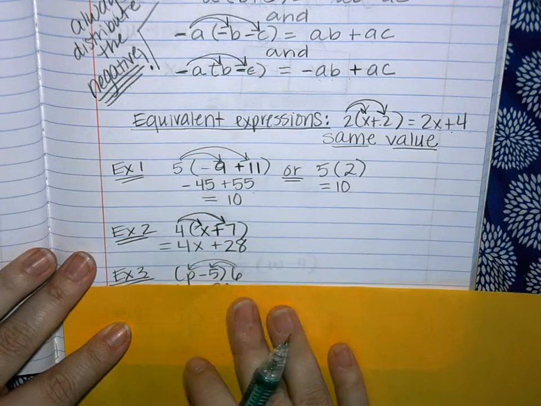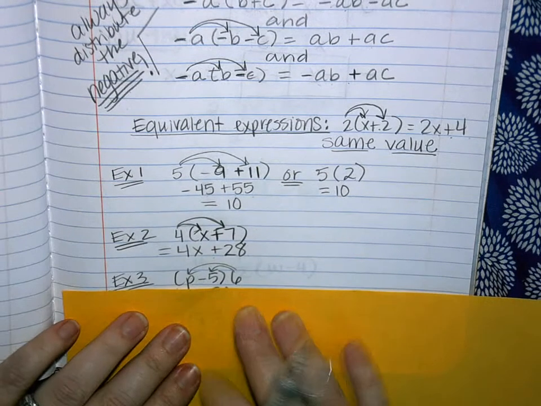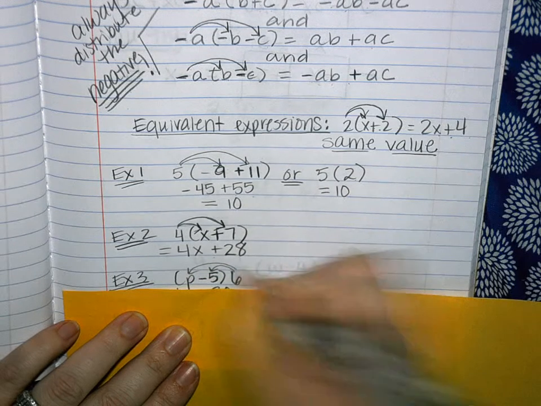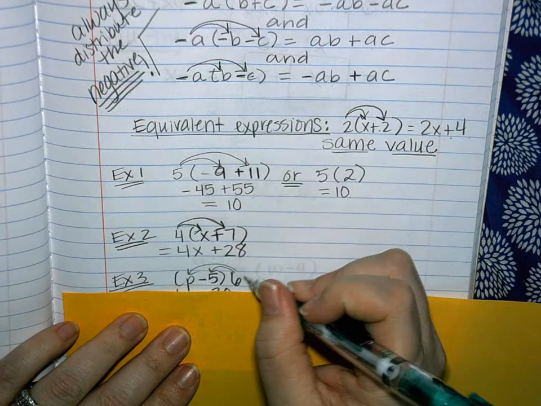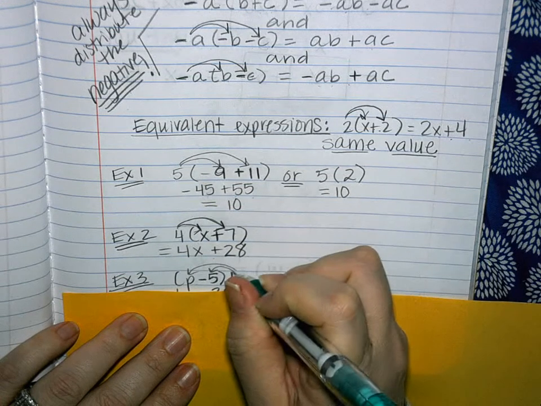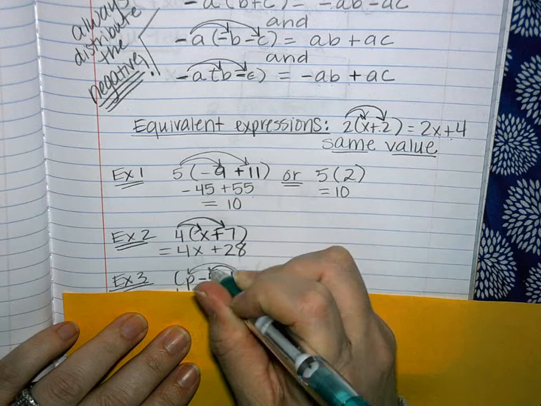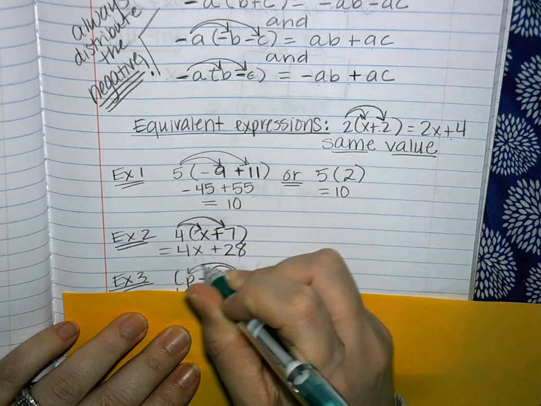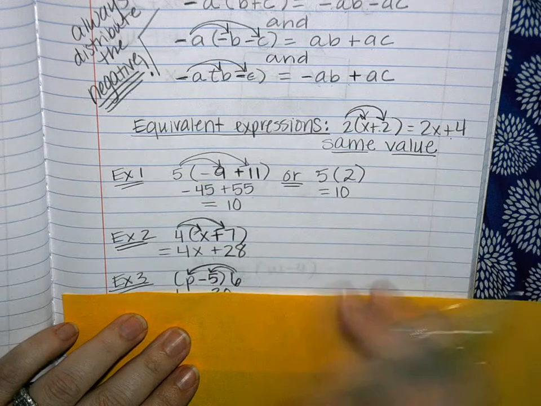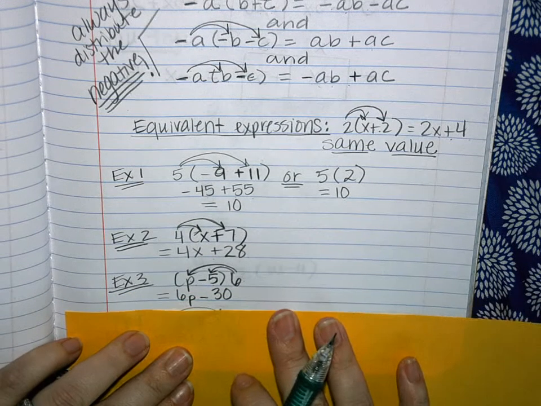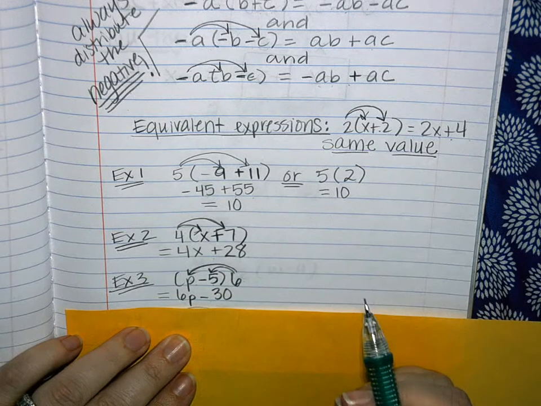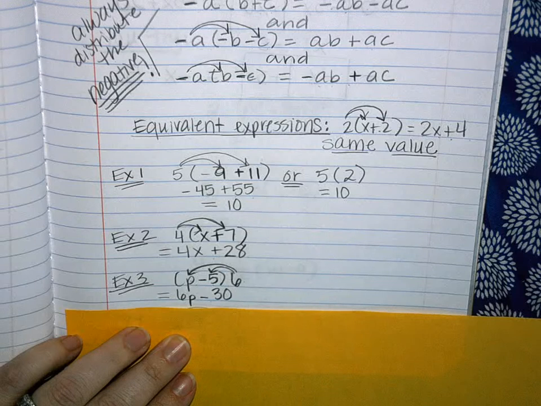Example 3. P minus 5 in parentheses times 6 on the outside. I just did this one to show you that you don't have to have the number first. It could be last. But you still do the same thing. So draw your rainbows backwards. So that's 6 times p and 6 times negative 5. So that is 6p minus 30. Any questions on that one?